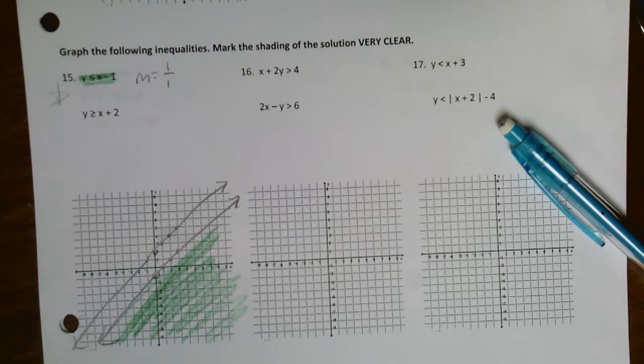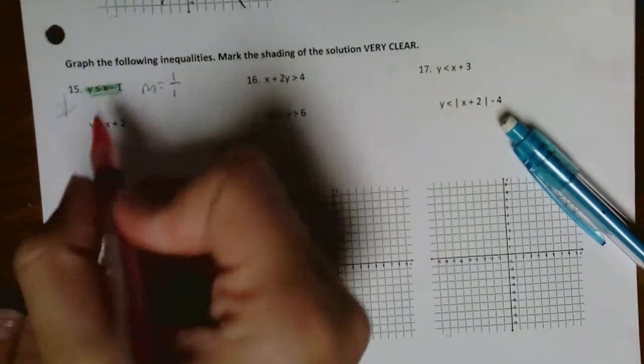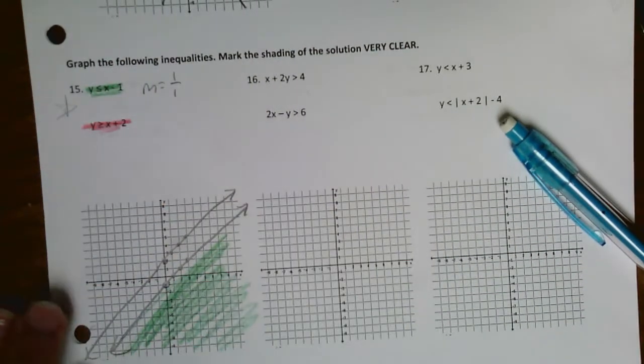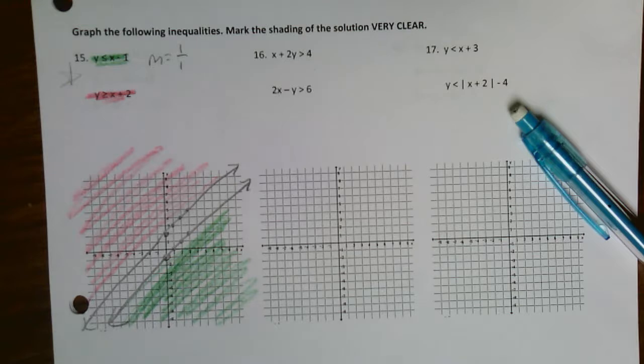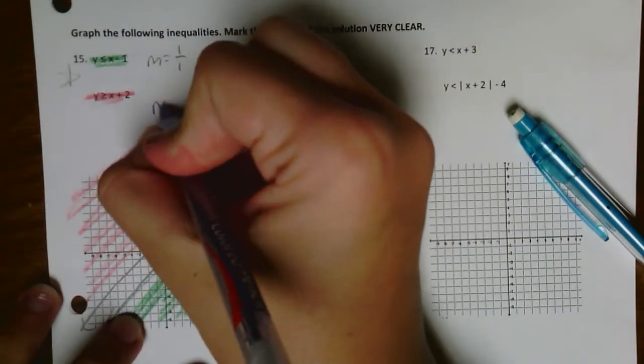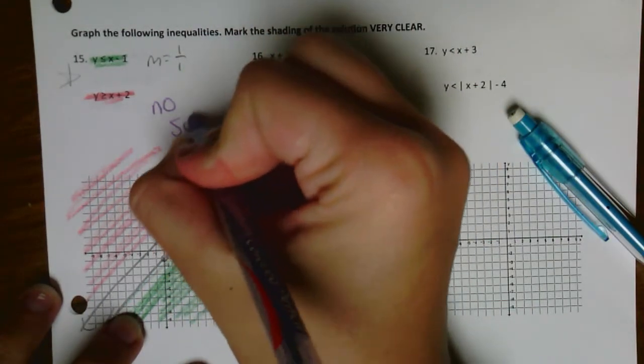Then if I take red, my second problem here, I'll do in red, and it says greater than, so I'm going to go this way. And then according to inequalities, you're always looking to find your answer in the area that's double shaded, so where there is both red and green. In this case, there is no space that's red and green, so my solution is going to be no solution.